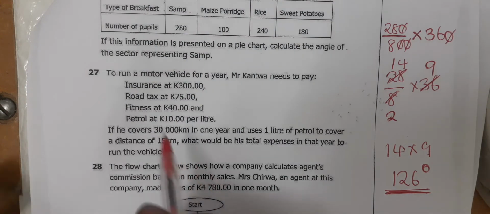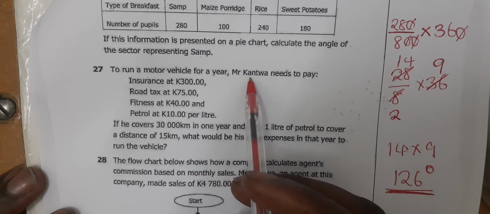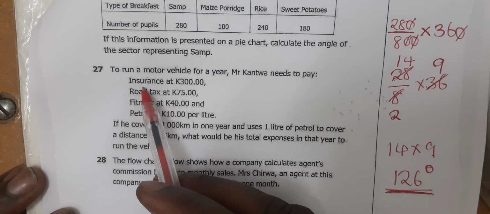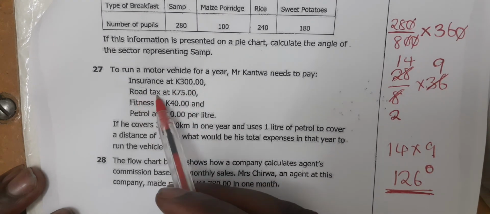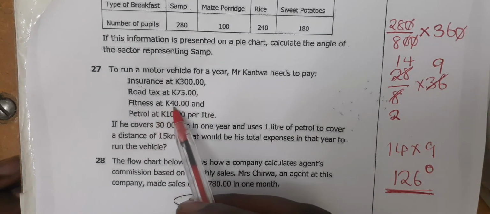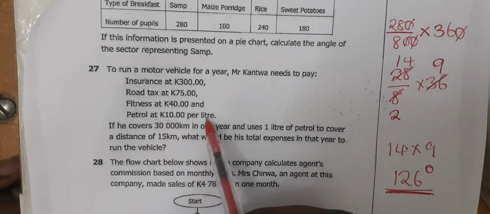Question 27. To run a motor vehicle for a year, Mr. Kantwa needs to pay insurance at 300 kwacha, road tax at 75 kwacha, fitness at 40 kwacha, and petrol at 10 kwacha per liter.